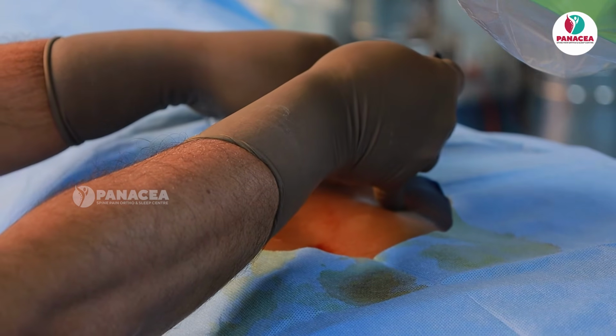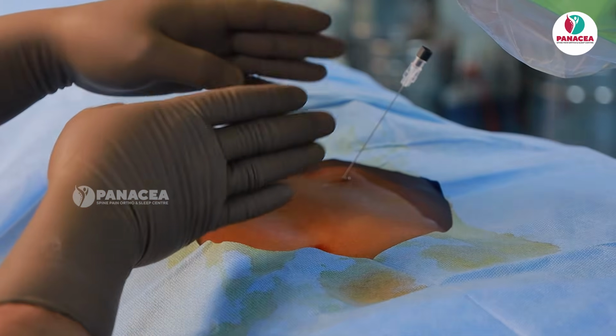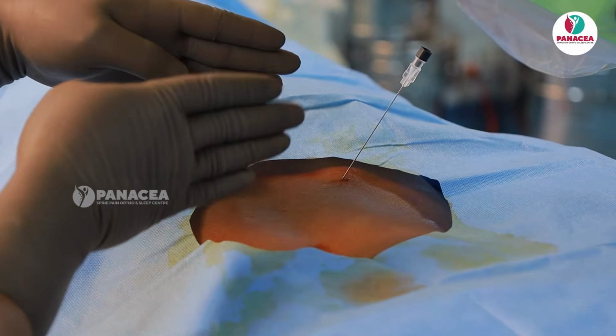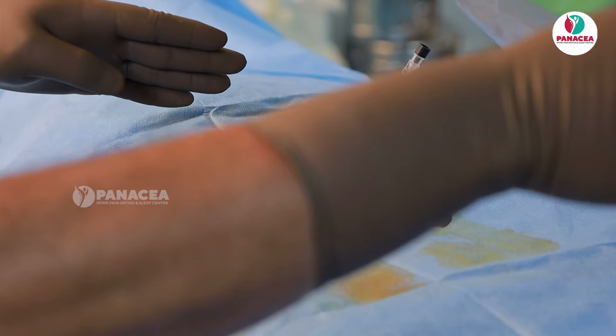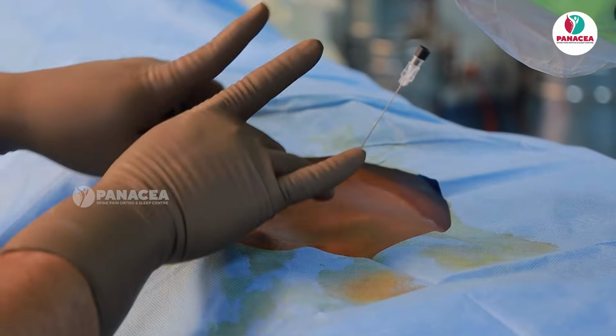So ergonomically I am opposite to the fluoroscopy, you see, so that I can watch the monitor to see what I am doing. And this is my eye, bone is my friend inside, and my eye is the fluoroscopic beam.